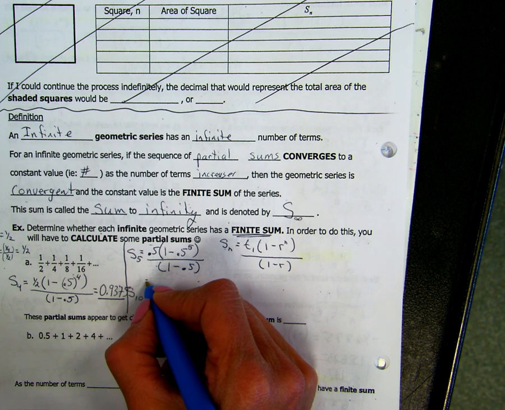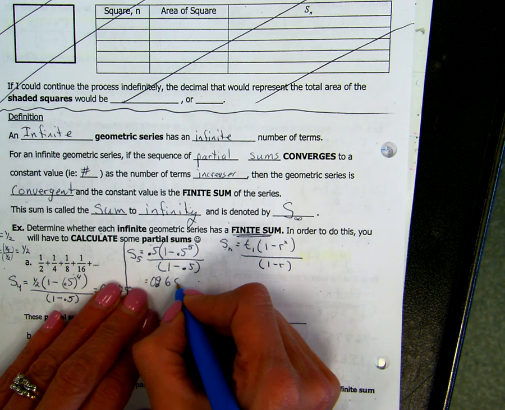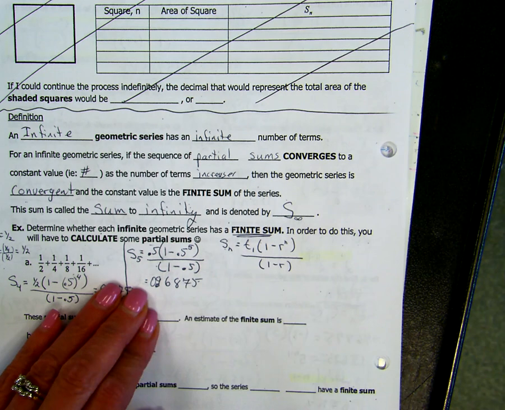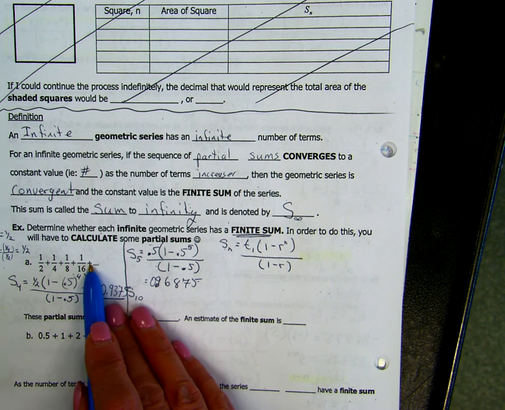I'm getting 0.96875. Of course, I could have taken the sum of the first 4 terms and added 1 over 32, one more term, the 5th term.